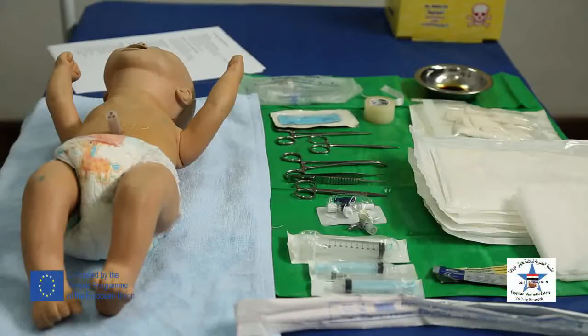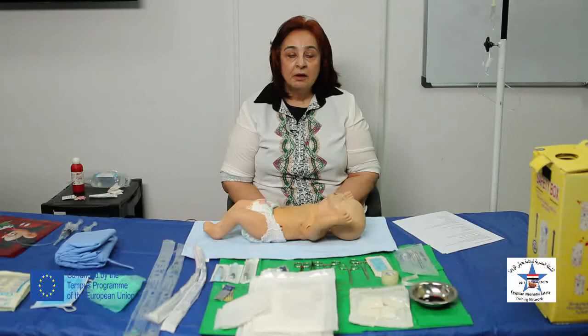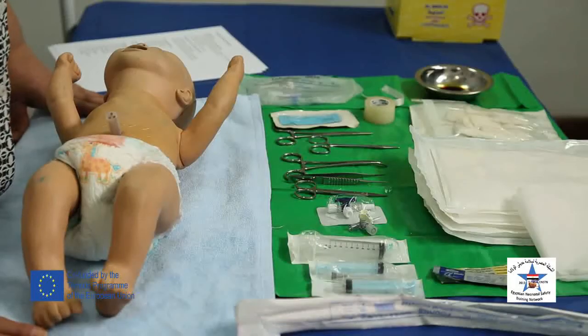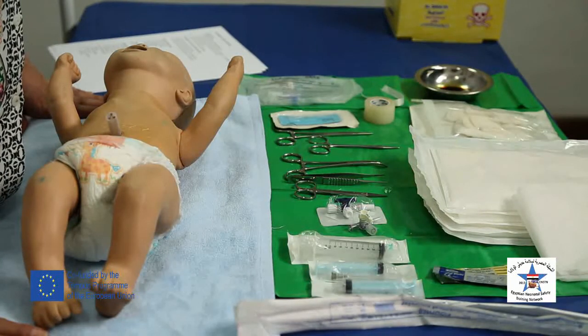The contraindications for umbilical catheterization, both venous and arterial, are omphalocele, gastroschisis, omphalitis, infection, necrotizing enterocolitis, and peritonitis. A consent should be obtained from the parents as per the guidelines of the facility.